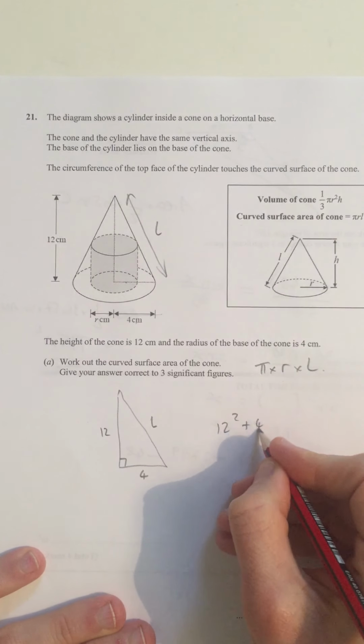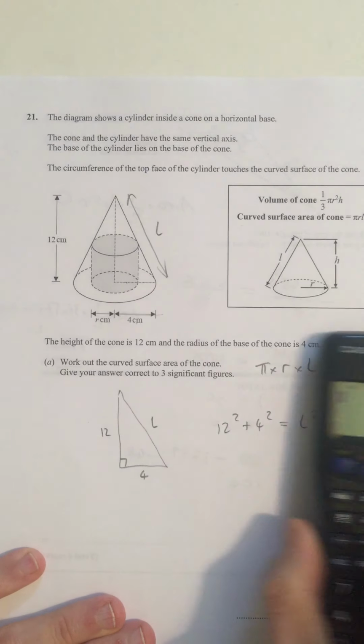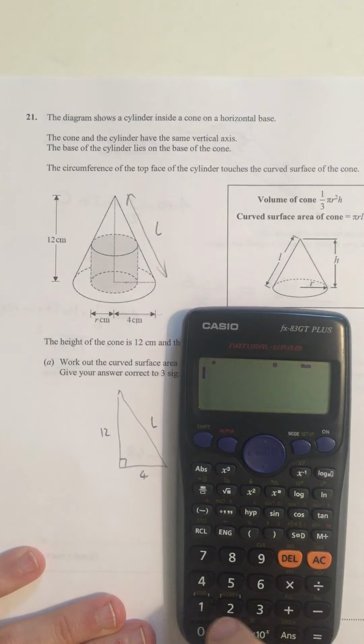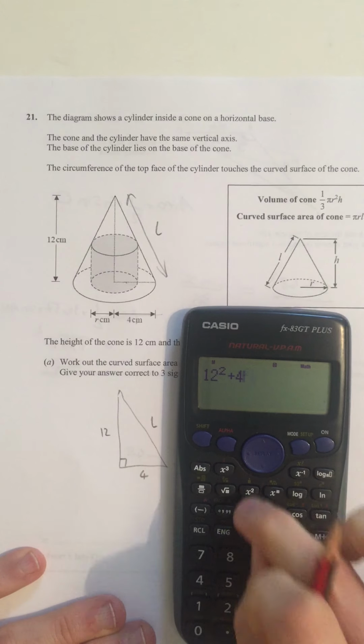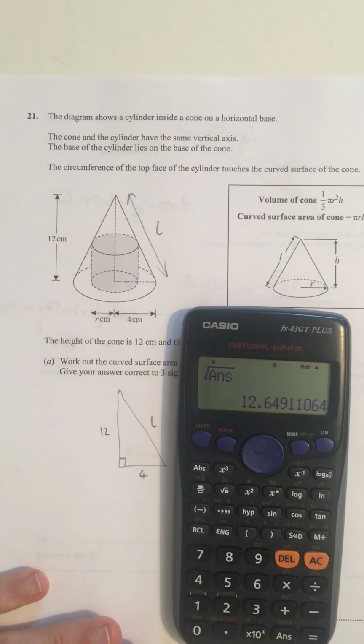So 12 squared plus 4 squared is going to equal L squared. So if we do 12 squared plus 4 squared, that's L squared. Square root that. So L is that.